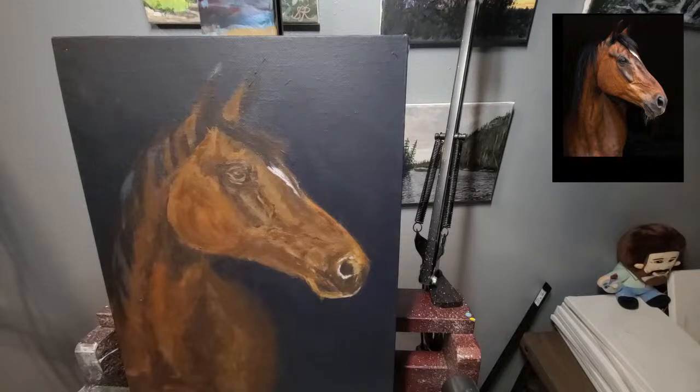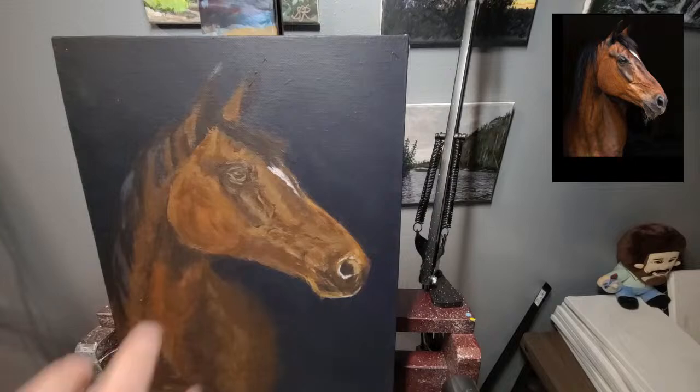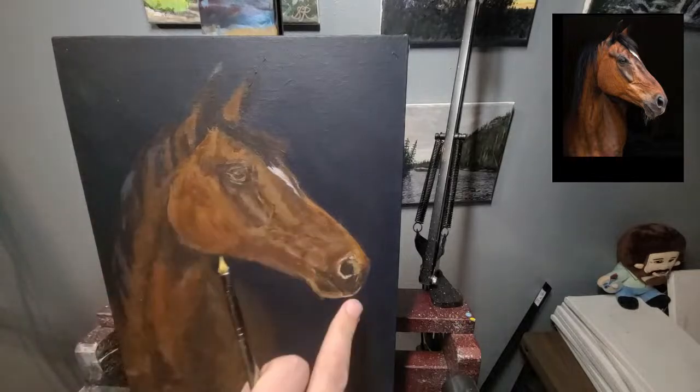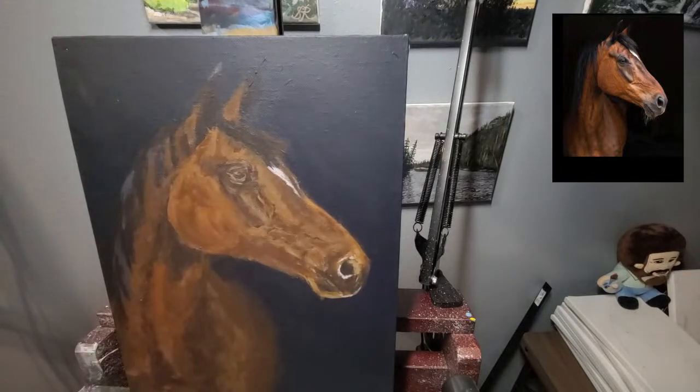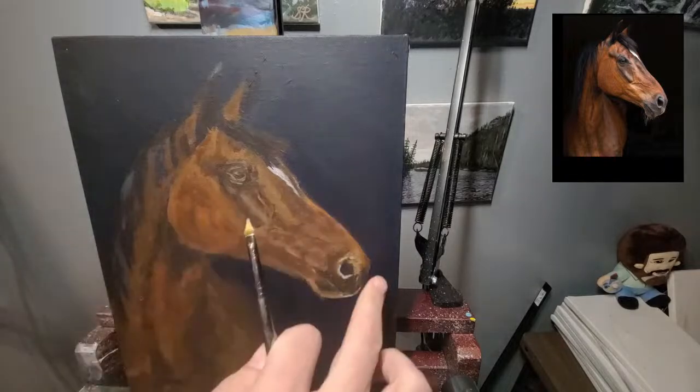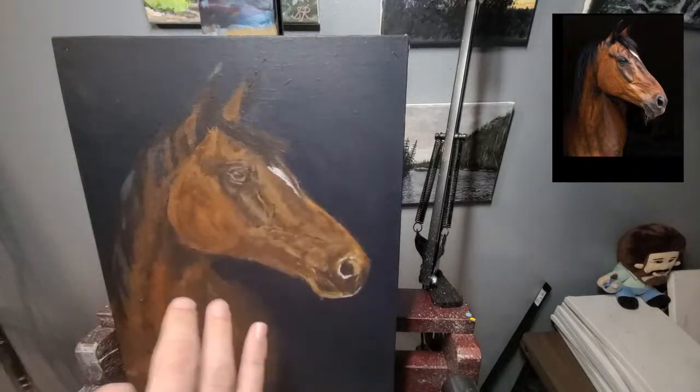I like where it is overall, but I want to see if I can do some fine-tuning around the drawing of the snout or the muzzle. I don't know if that's called a muzzle on a horse, but like the front end of his face.